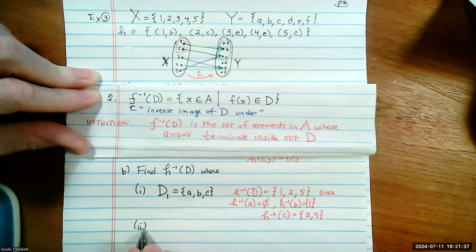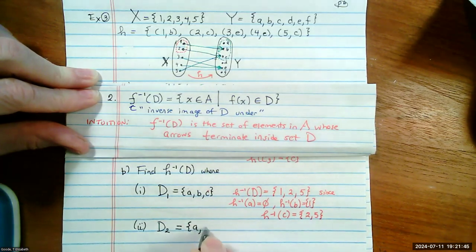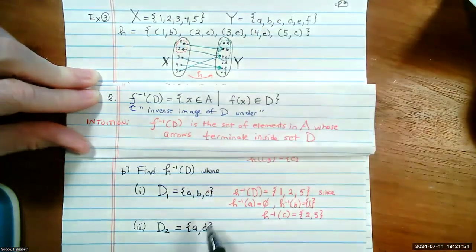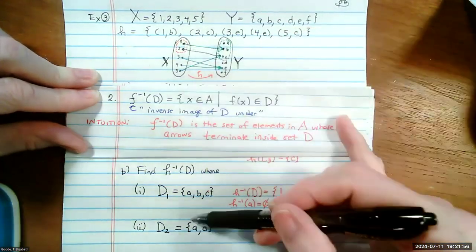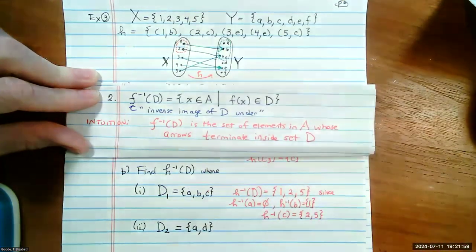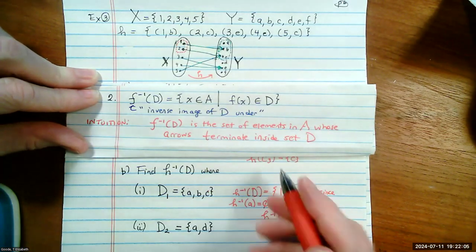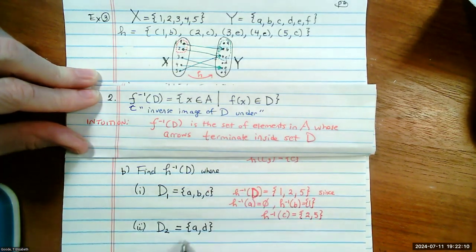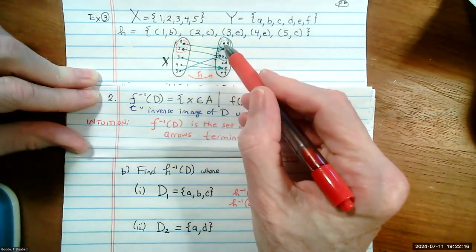Should we do another one? Let's do a couple more and just make sure everybody has got it. How about D2? Let's let D2 be the set containing A and D. These are subsets of the codomain Y. So what elements back here in the domain hit A or D? Anybody? Little a or little d? Did anything hit A? Does any arrow hit A?